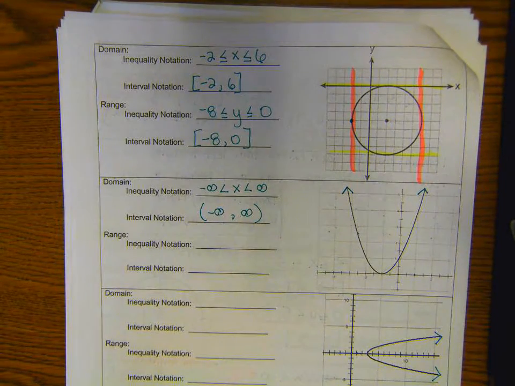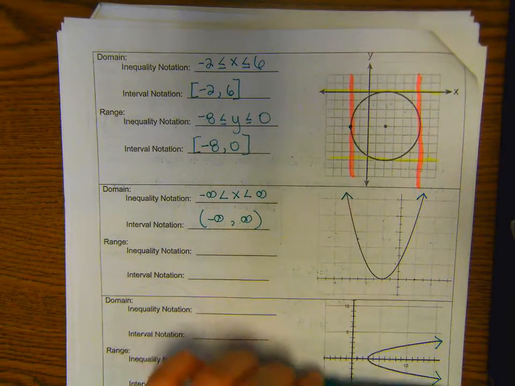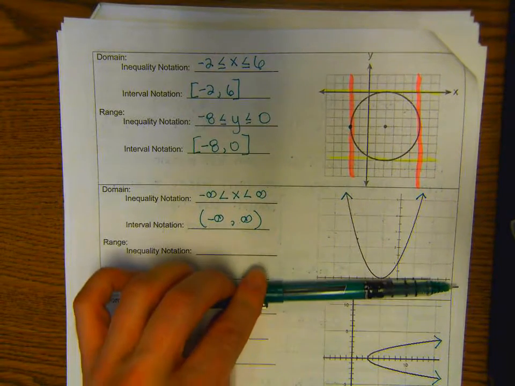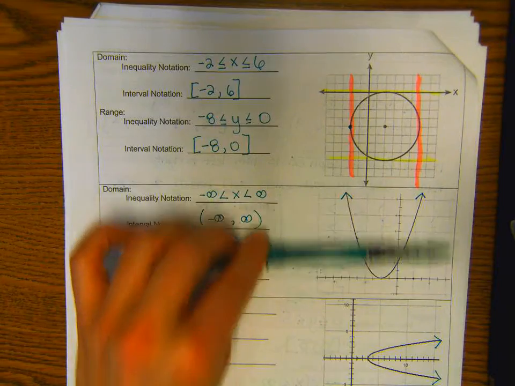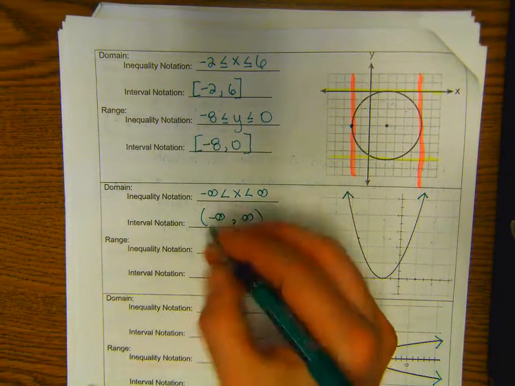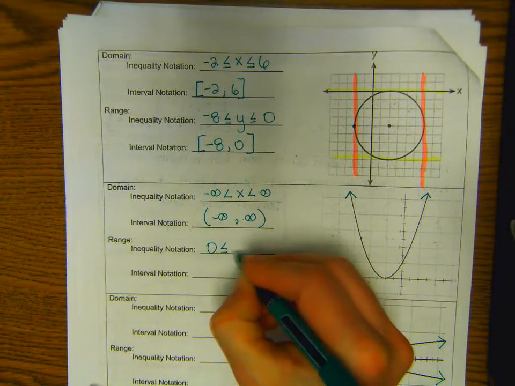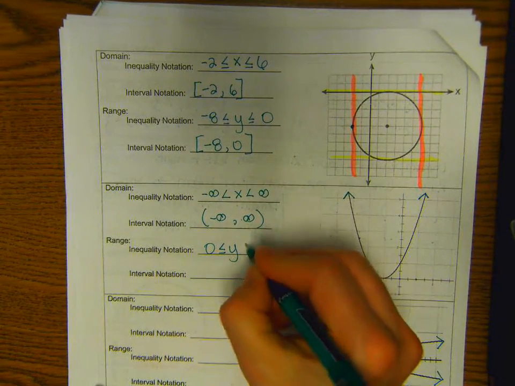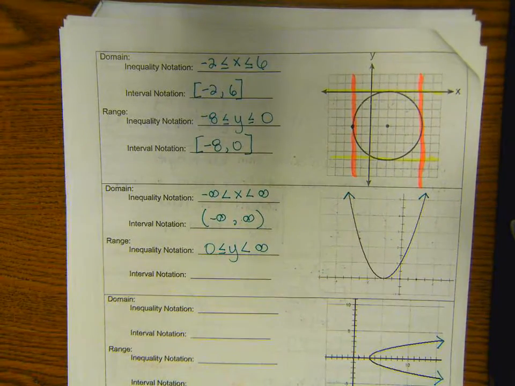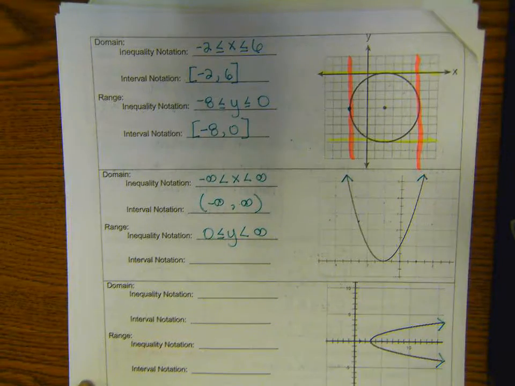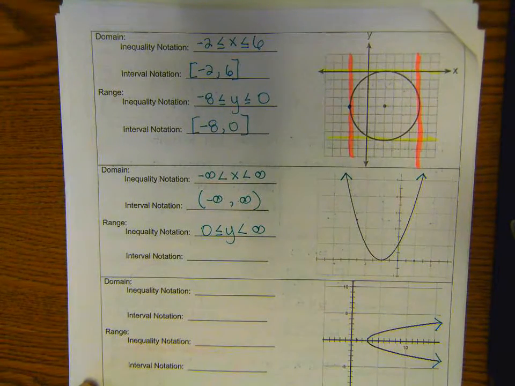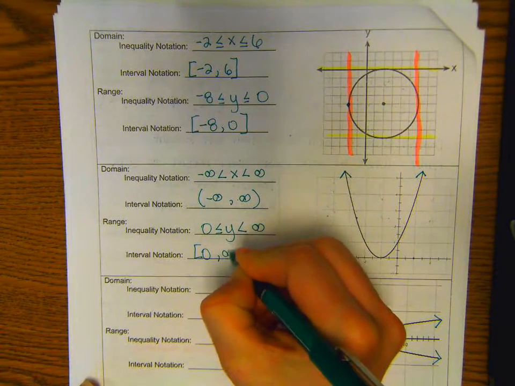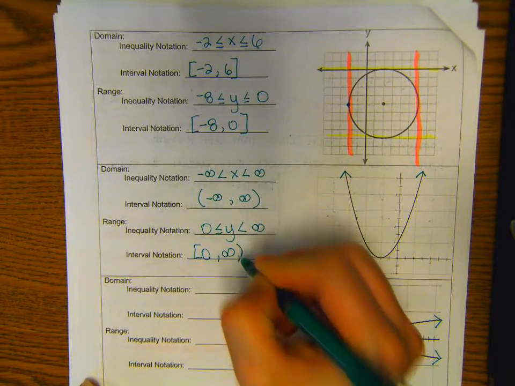So for bottom to top, this graph doesn't go down by negative infinity, does it? Where does it start? 0, but then it goes up forever. So I would write 0 is less than or equal to y, because it does touch at 0, less than infinity. So I would do bracket 0, comma, infinity, and then a parenthesis.